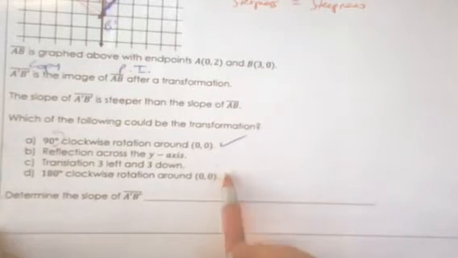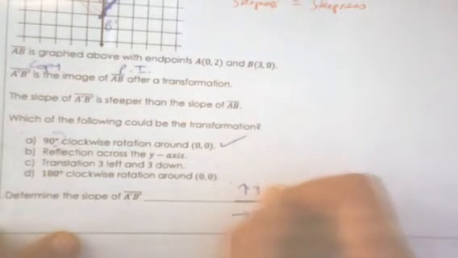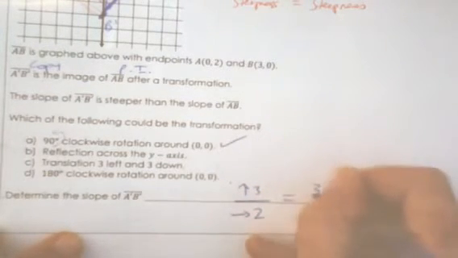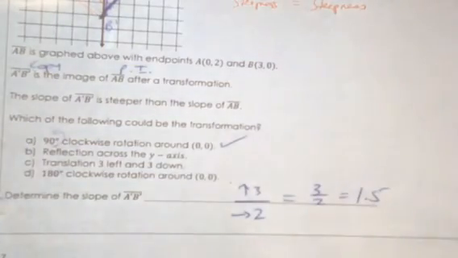So now this other question, determine the slope of A prime B prime. So that's this, that's up 3 as we go right 2. So that's the slope of 3/2, which is a slope of 1.5. And that's how you do all of that. So those are the 4 exit tickets that are preparation for the quiz on Monday. Please email me or text me a picture of your work with any kind of questions. You did it, Smarty Pants.